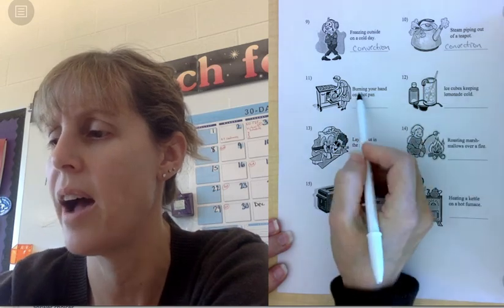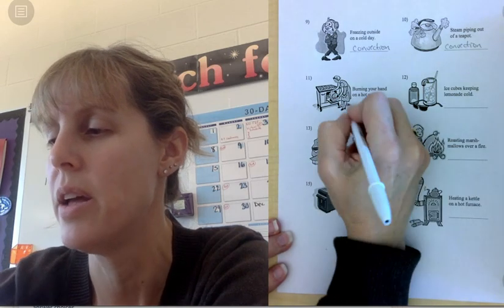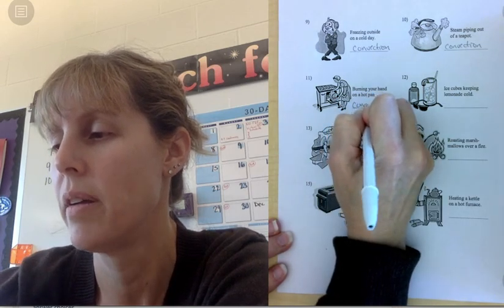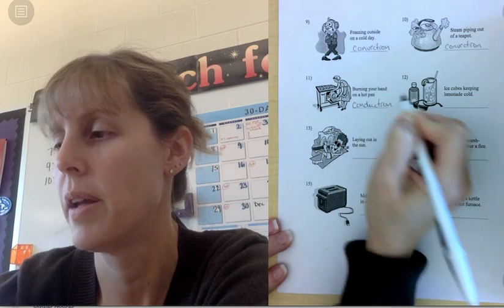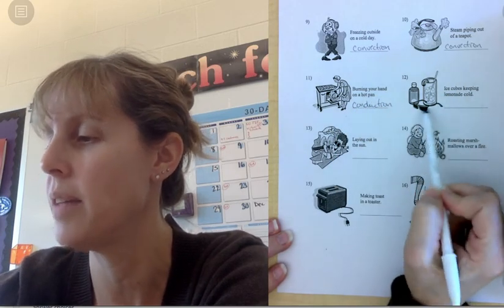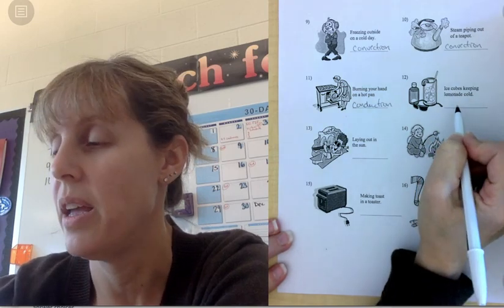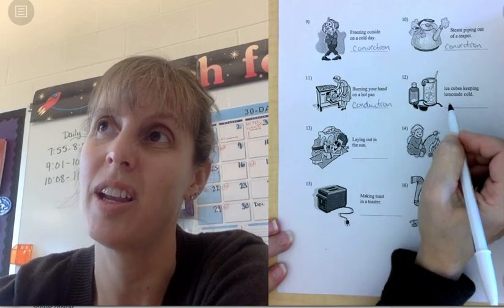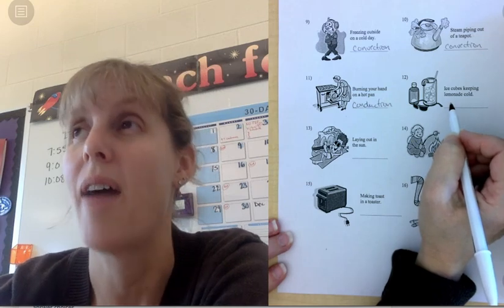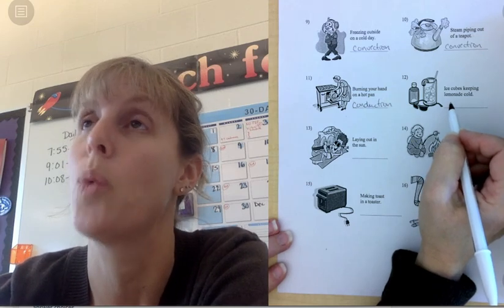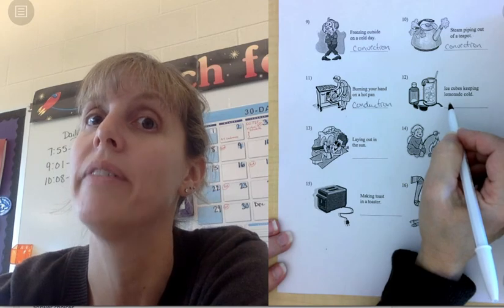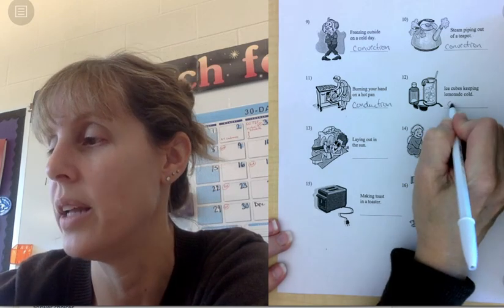Burning your hand on a hot pan. This person is touching the pan, so that makes it conduction. All right, ice cubes keeping lemonade cool. This one is kind of tricky. If you say that the ice cube is like touching the water, then that would be conduction, but because water is involved, you have a fluid, and so it is convection.